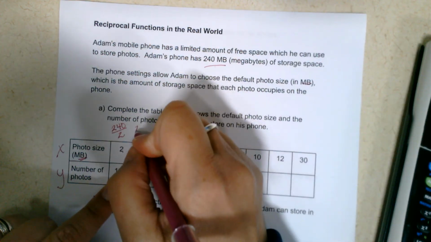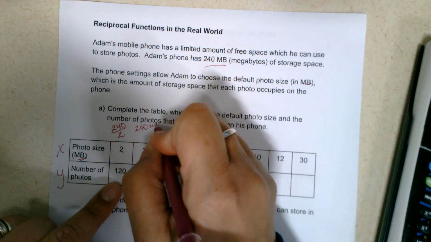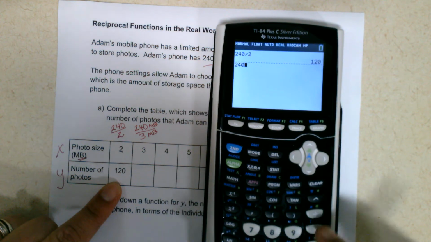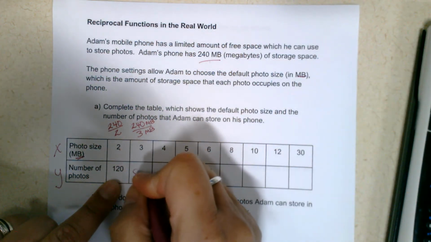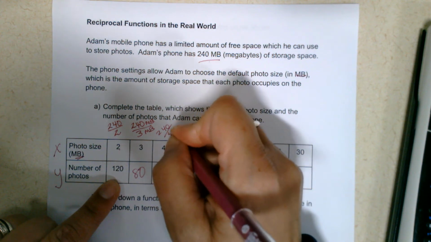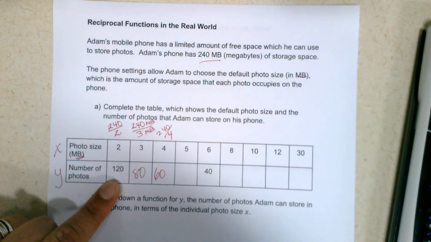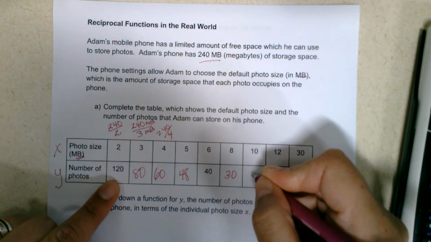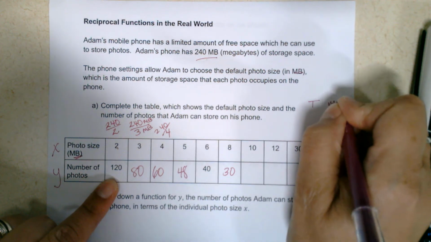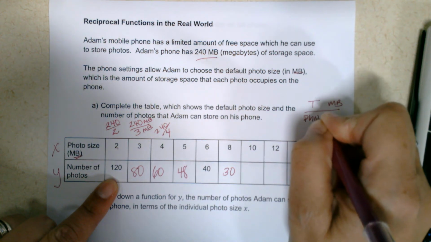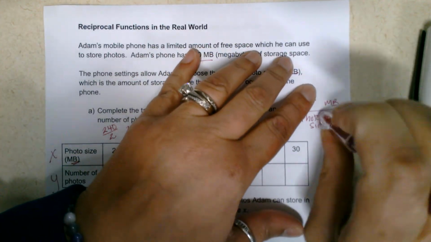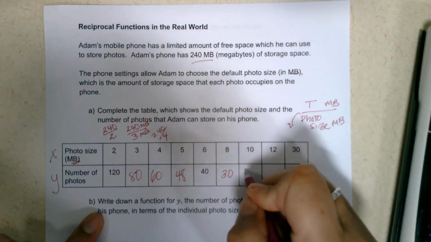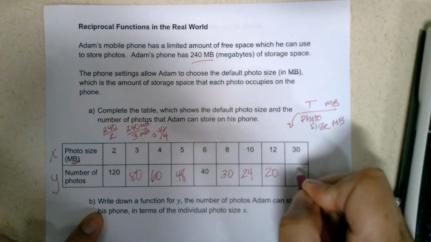So in completing this table, what we're going to do is put down the total megabytes and divide out the megabytes that we used, which makes sense. We have to take out what we used. So 240 divided by 3 gives us 80. 240 divided by 4 gives us 60. This is going to be 48, and I'm just going to fill this in. You can go and divide the total. So it was the total number of megabytes divided by the photo size. That's what I did for these here to get this table. That's 24, 20, and 8.